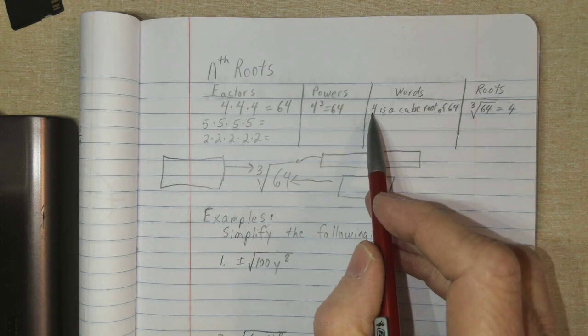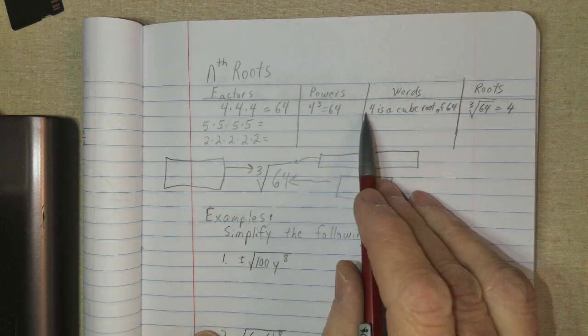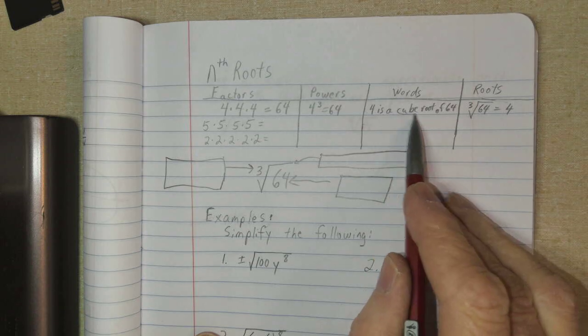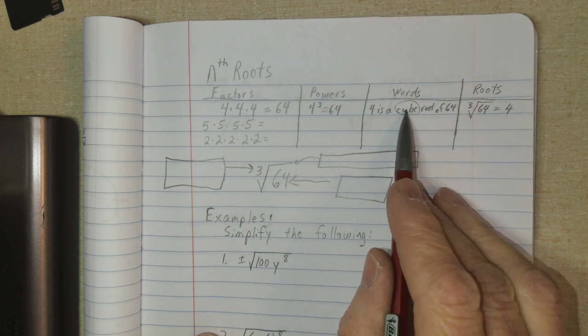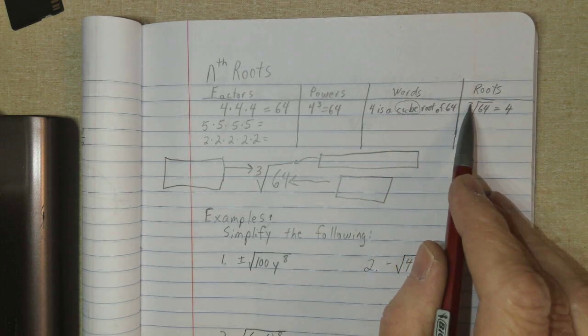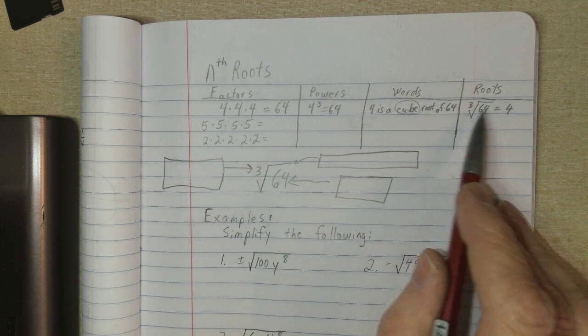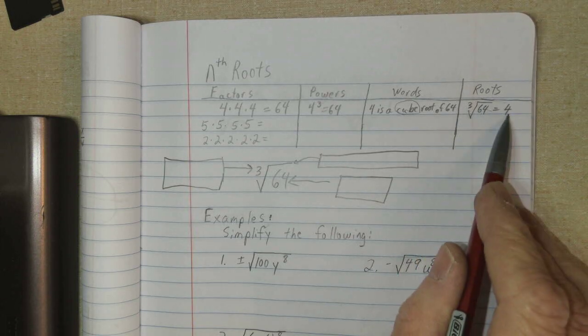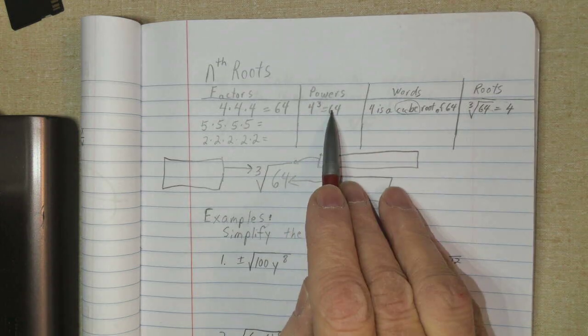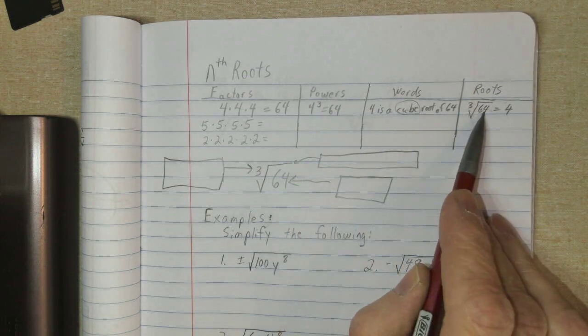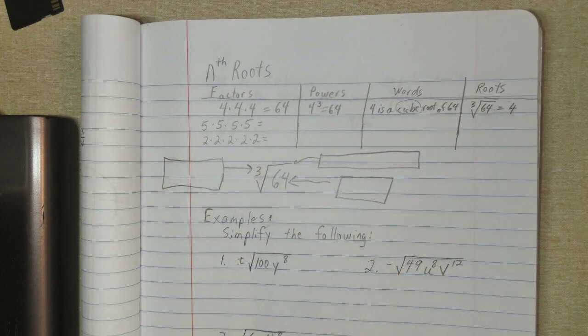And in words, what we're talking about with nth roots, we'd say 4 is a cube root, or a third root, of 64. And this is how we write it: the cube root of 64 equals 4. So 4 to the third power equals 64. The cube root of 64 is equal to 4.